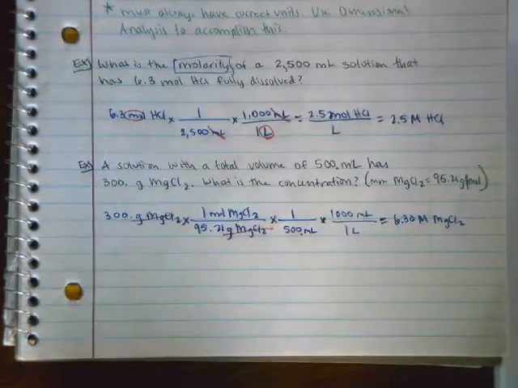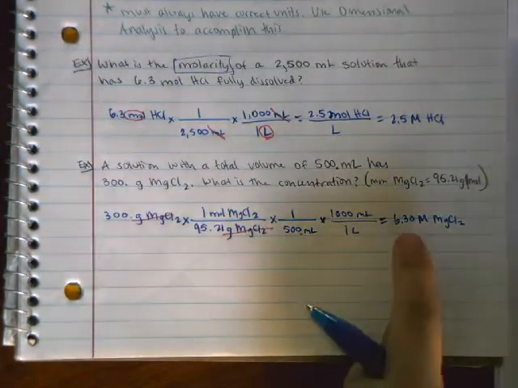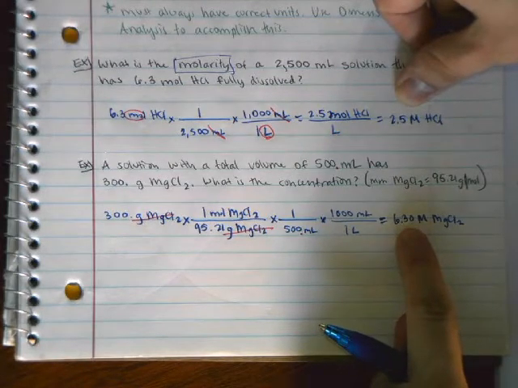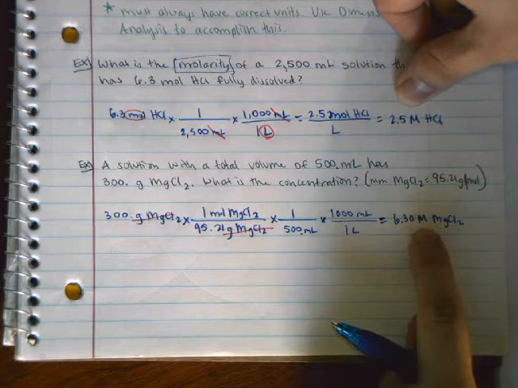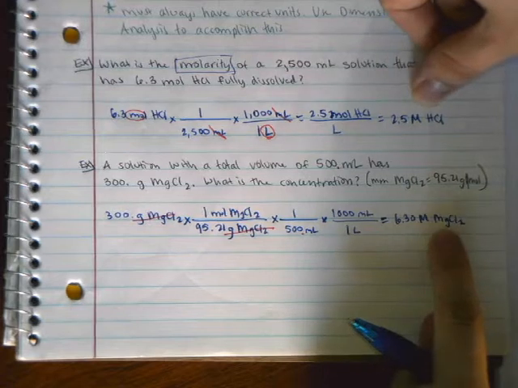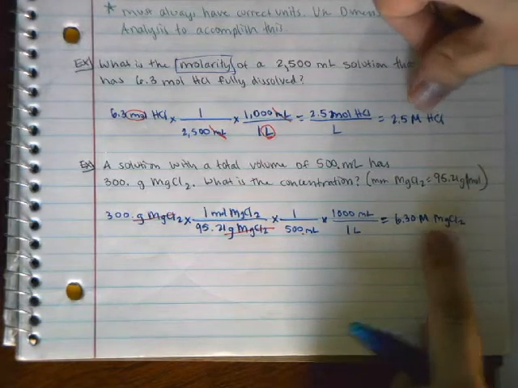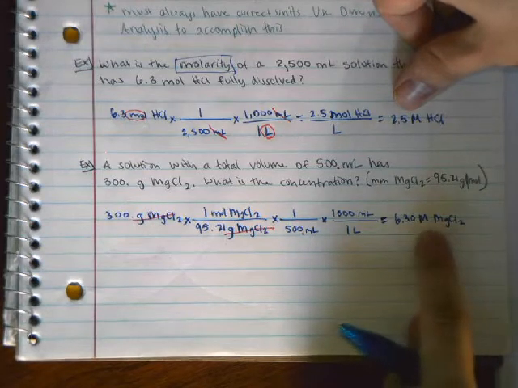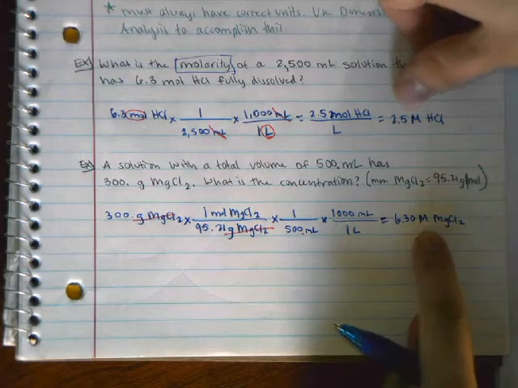So that's how strong that solution is. If I compare these two solutions, the MgCl2 would be stronger. In other words, it's a more concentrated solution. That does not tell me how chemically reactive the solution is; I'd have to look at the properties of the compounds. It just means that per unit volume, there's more stuff dissolved in this solution than in the other one.